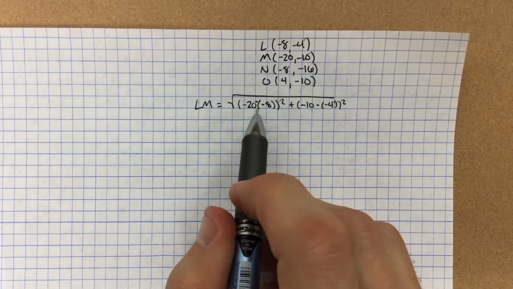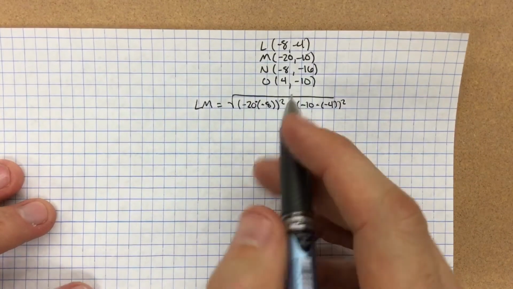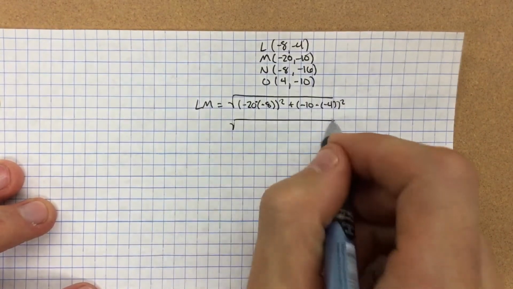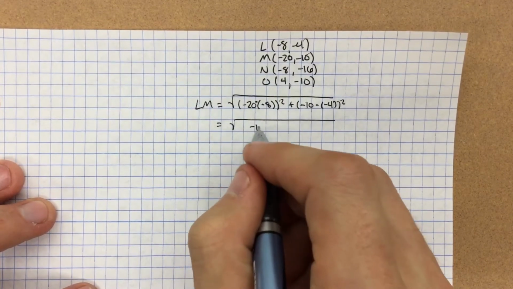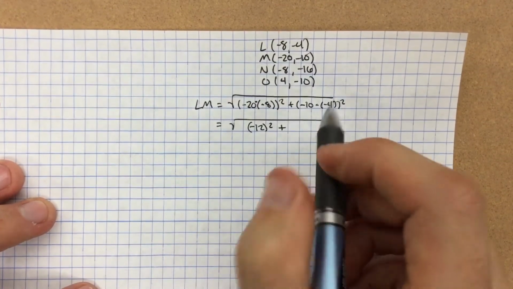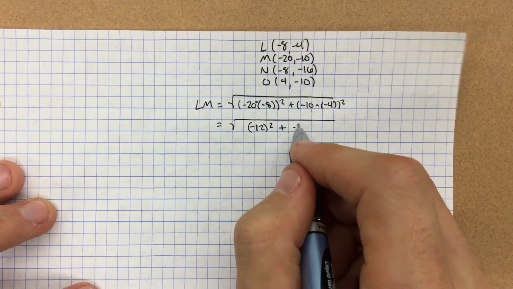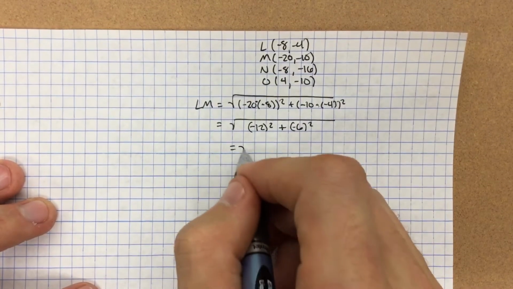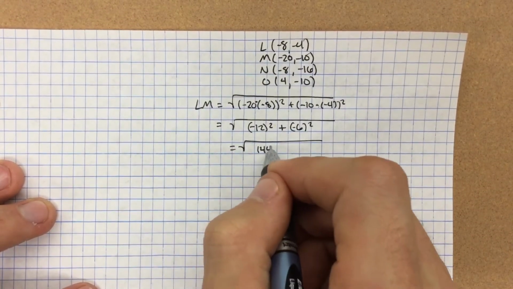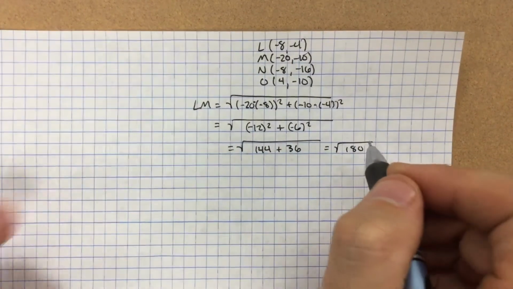If you all remember, subtracting a negative is the same as adding a positive. So -20 plus 8 is the same as -12. We still need to square that. Plus -10 minus a -4 is like -10 plus 4, so -6, all of that squared. Now I have 144 plus 36. That's equal to the square root of 180.